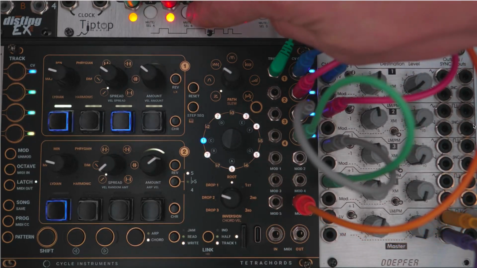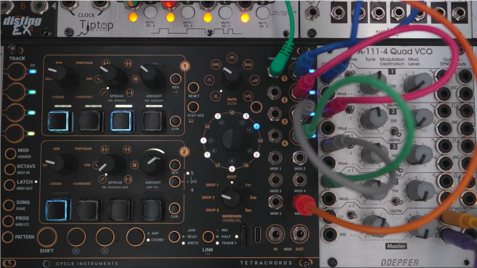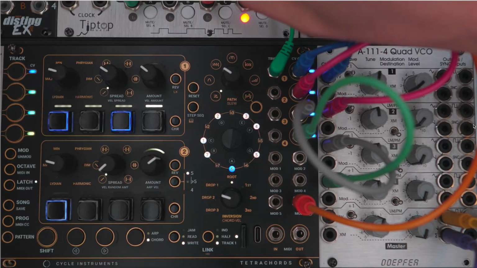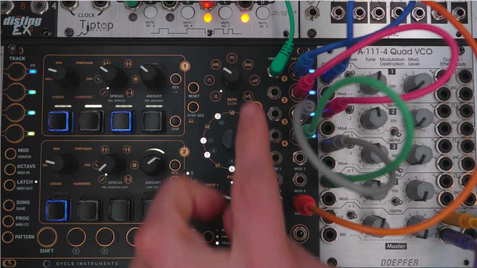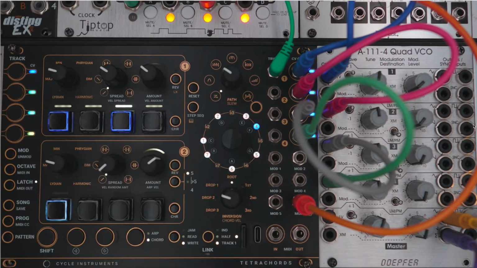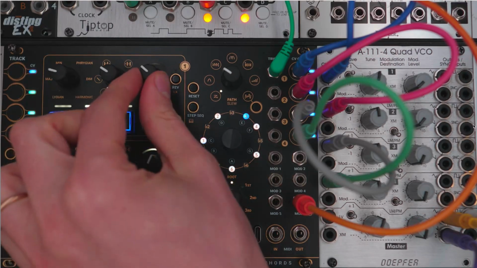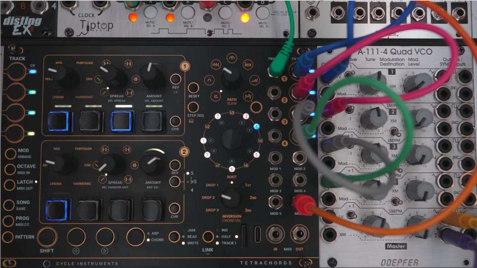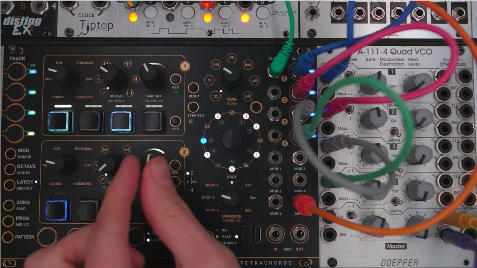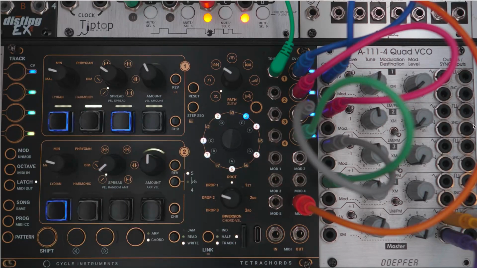So if I plug in a trigger to Mod 6, oh, it's a bit fast. Every time it hears a trigger, it will move to the next pattern. So that's how to set up multiple patterns. And these are contained within a progression. You can learn more about that in the Song and Progressions section, and also more about patterns in the Pattern section of the manual.